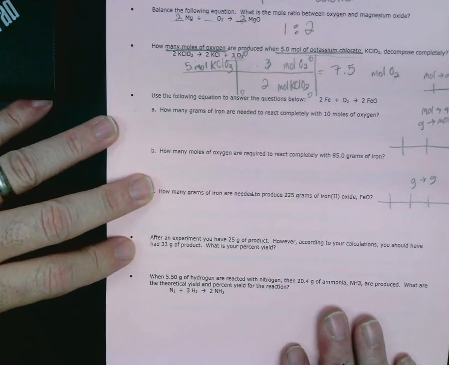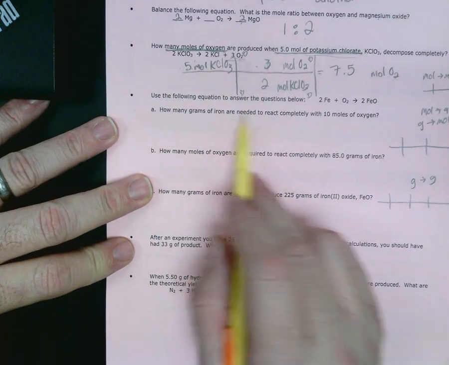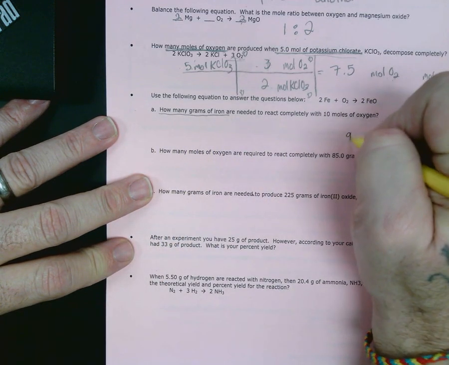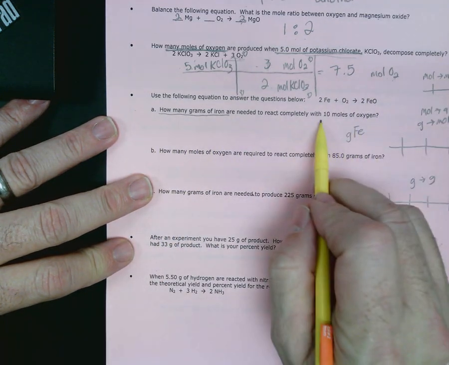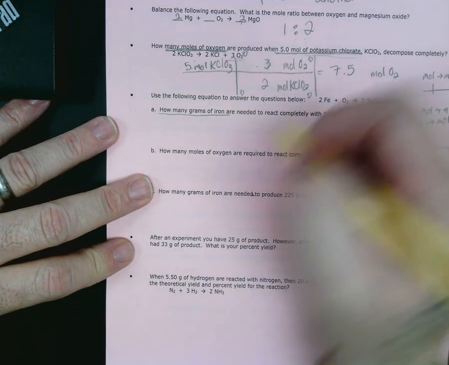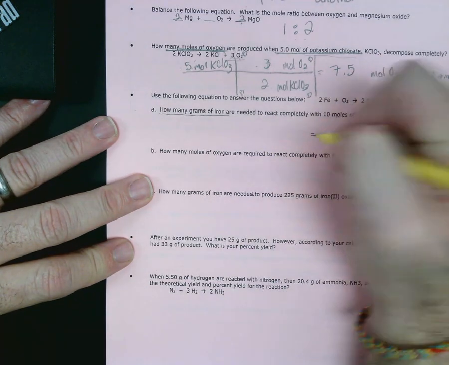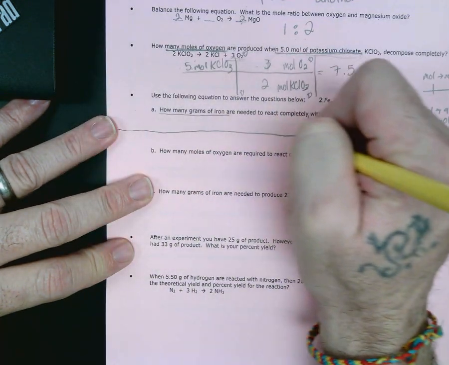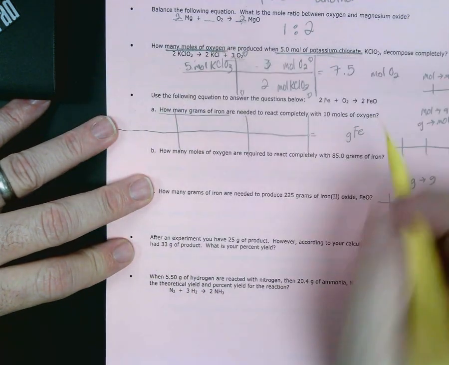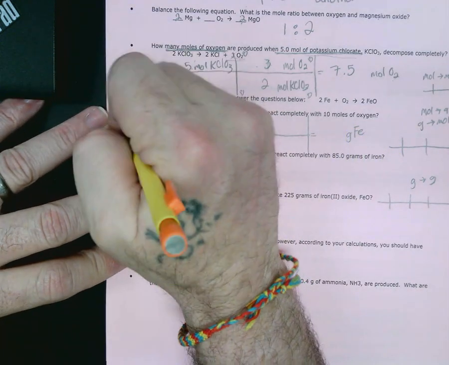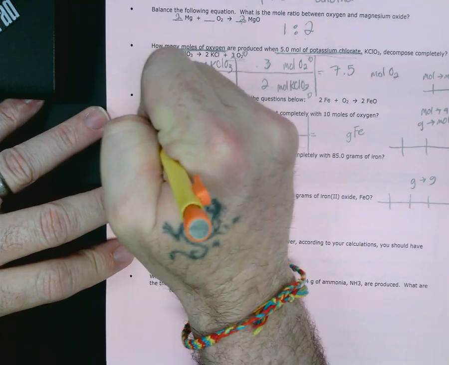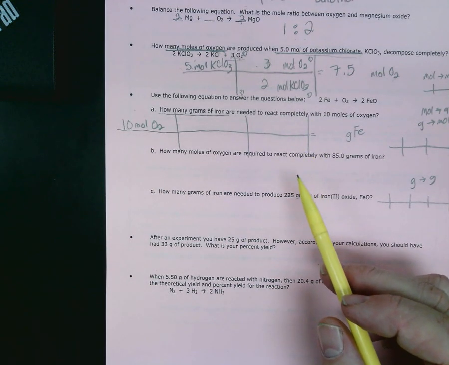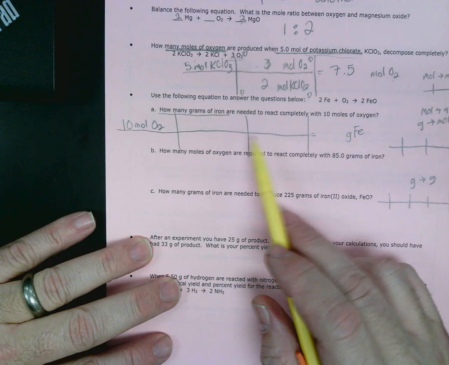Okay. How many grams of iron are needed to react completely with 10 moles of oxygen? So we're going to grams of iron, grams of Fe, from 10 moles of oxygen. So I know that that is equal to 2 boxes. 1 to convert from moles to moles, 10 moles of oxygen. And 1 to convert from moles of iron into grams of iron.